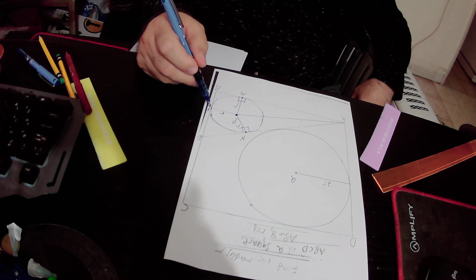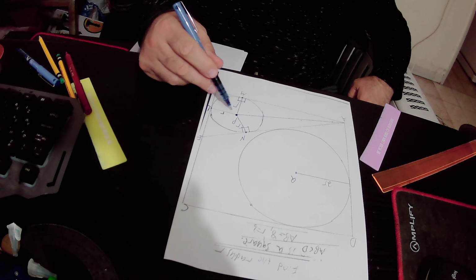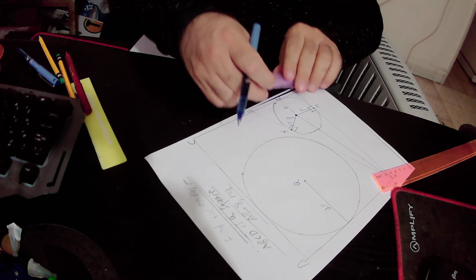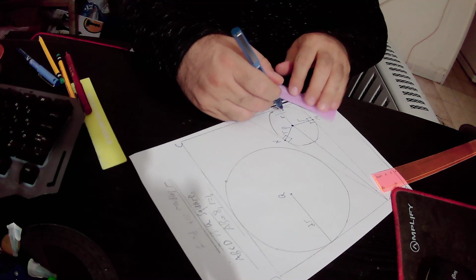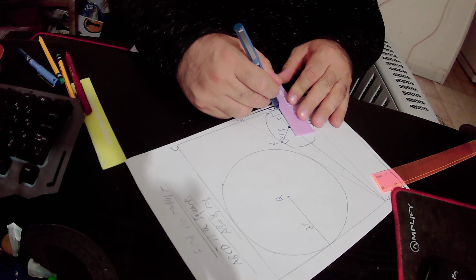Therefore, according to rule number 1, the tangent BC is perpendicular to this radius, that is to say this angle equals 90 degrees, and this angle also equals 90 degrees.